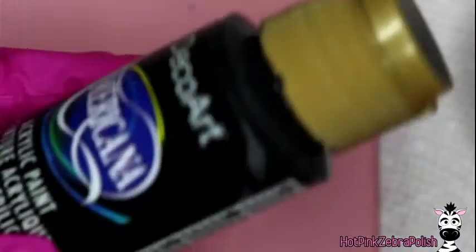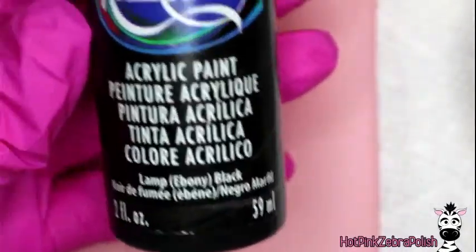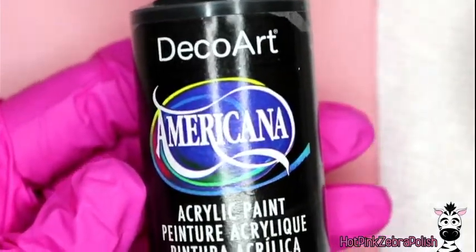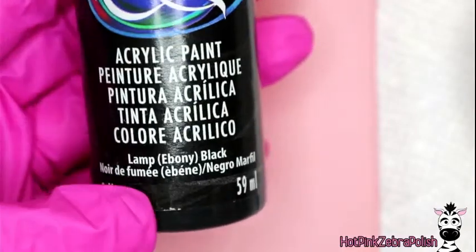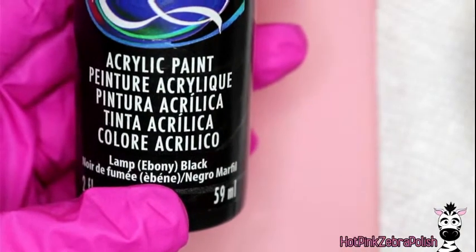So if we want to look at what colors they are exactly while that nail is just fully curing to make sure we don't have any issues, I'm using the Deco Art Americana in the color Lamp Black, which is ebony.